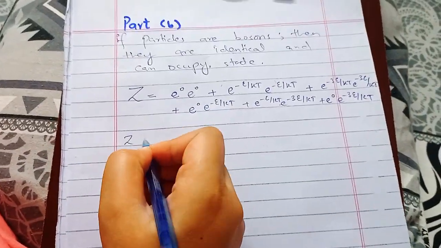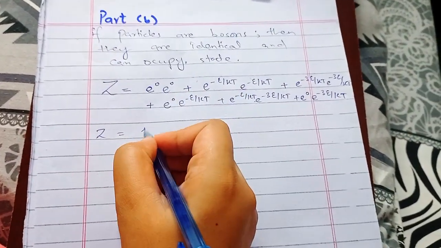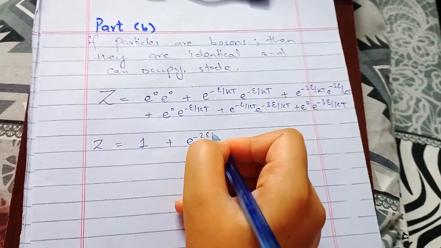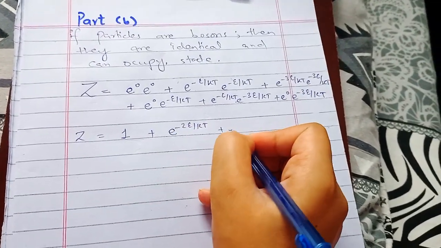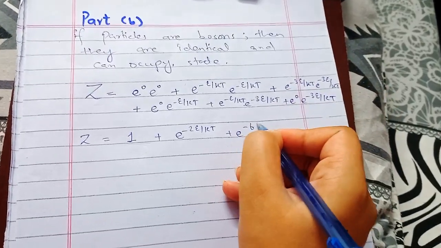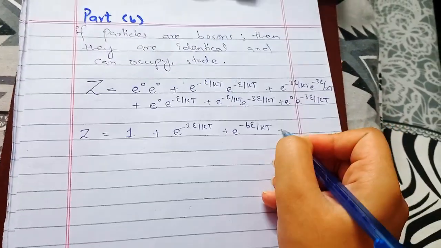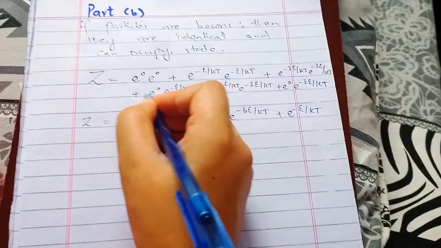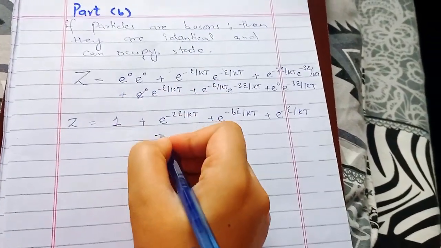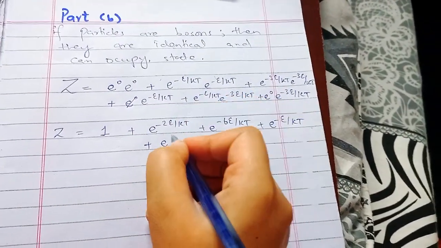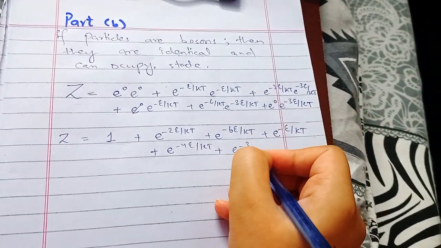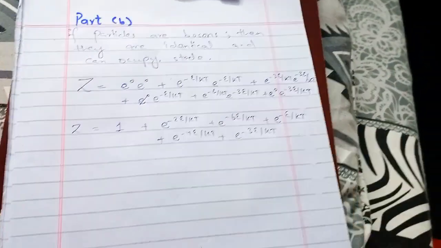Okay, so let's simplify. e to the power 0 is 1, plus e to the power minus 2e by kT, powers will be added, plus e to the power minus 6e by kT, plus e to the power minus e by kT. e to the power 0 is 1, so it's 1, e to the power minus 4e by kT plus e to the power minus 3e by kT.